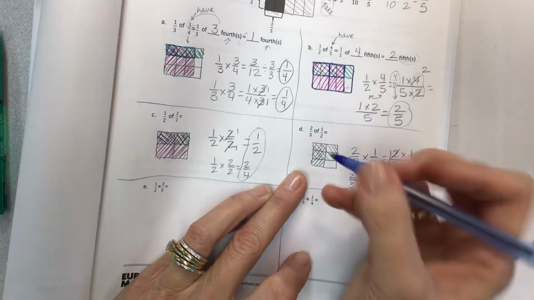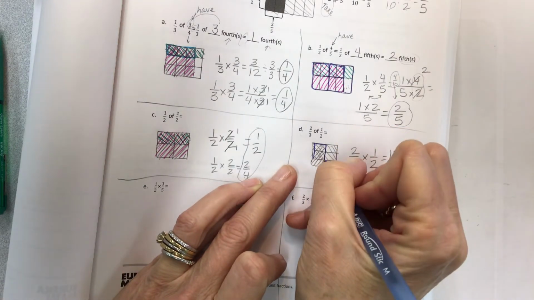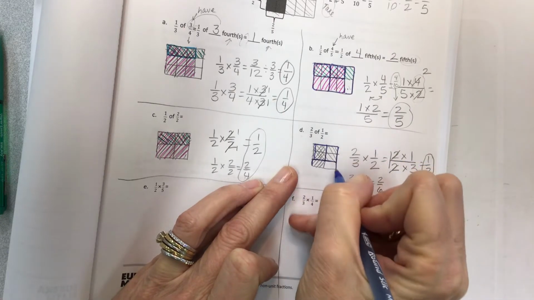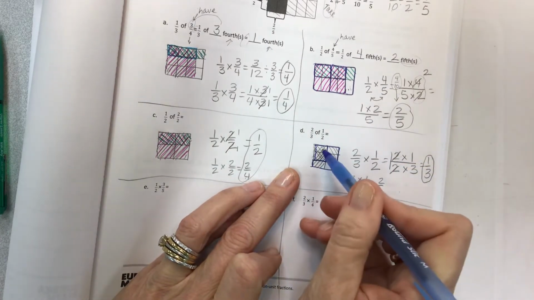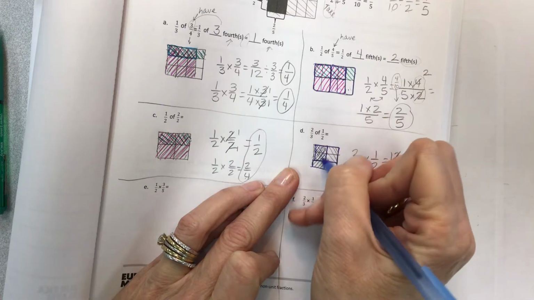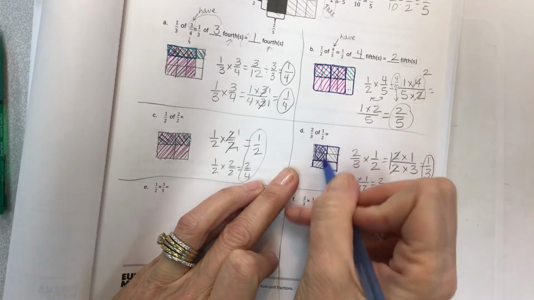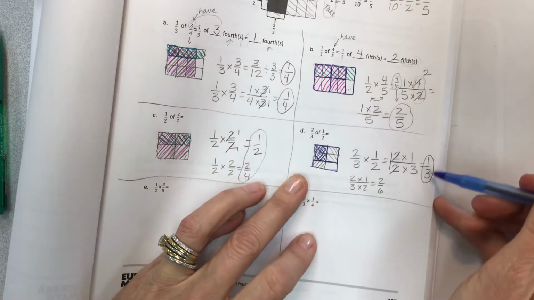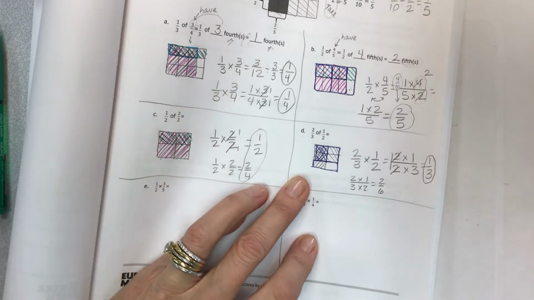But when you make your bigger picture, okay, then I have 1 out of 3 parts. See? 1 piece, 2 pieces, 3 pieces. That's why it's equivalent. Okay, let's do another one.